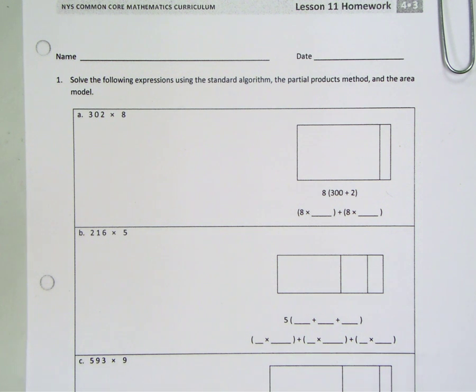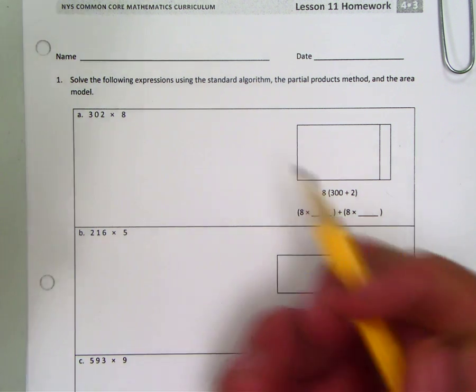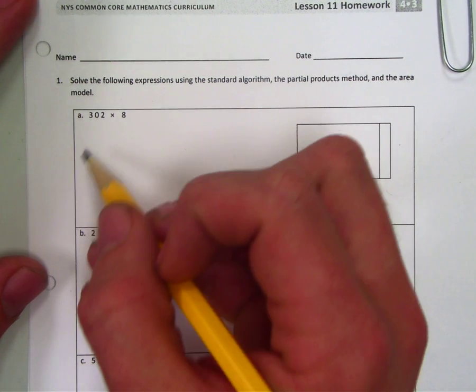Okay, so for tonight's homework, the directions say to solve the following expressions using the standard algorithm, the partial products method, and the area model. So we're going to solve it in three different ways. Today we learned about the area model in class. So we're going to list all three across here.